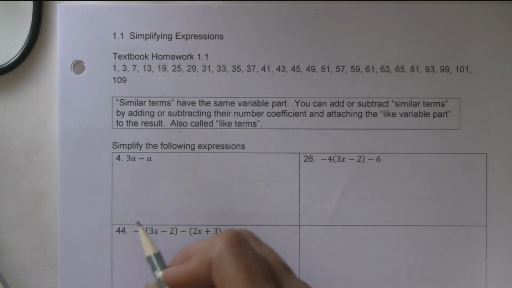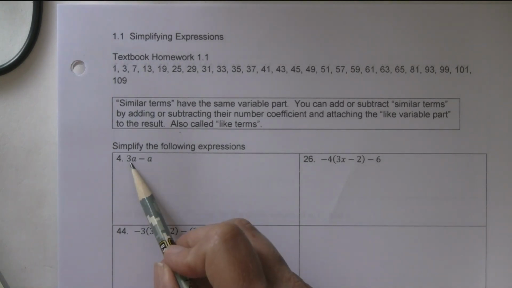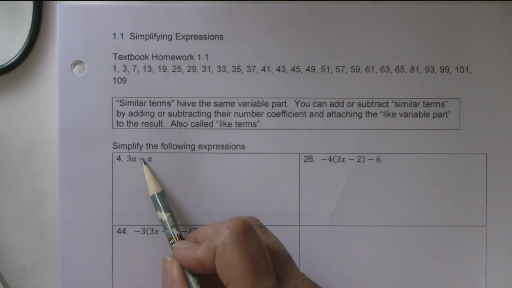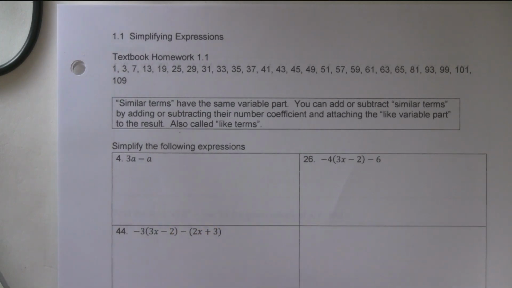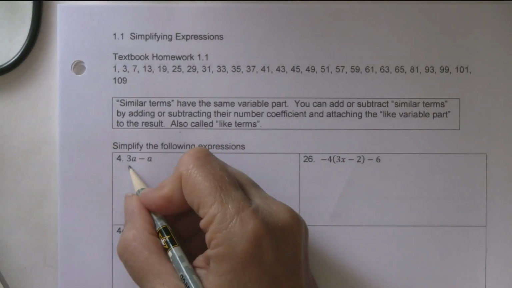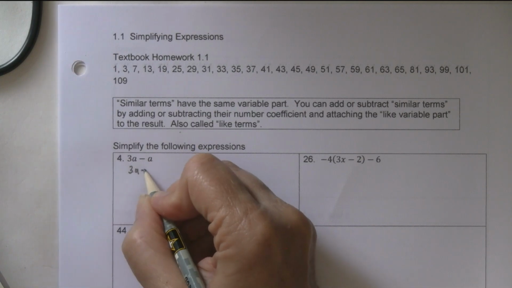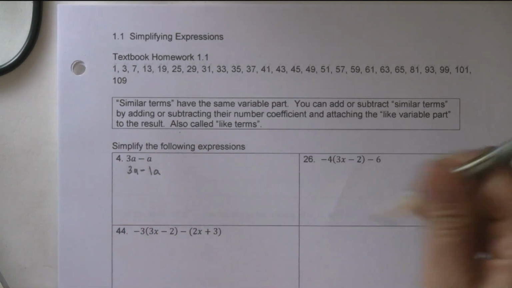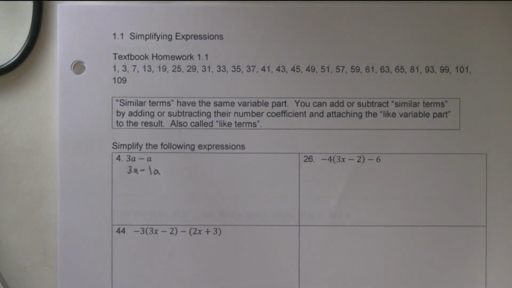So here they're asking us to subtract 3a, take away a. There is a number coefficient there of a. It's not written, it's 1. It's 3a take away 1a. So that's the first thing that you want to think.